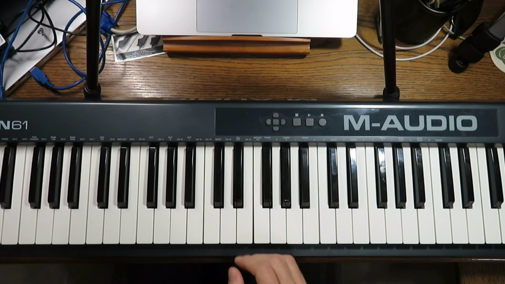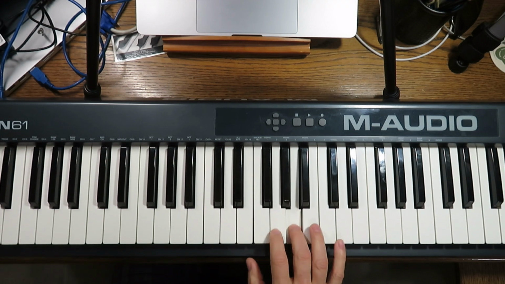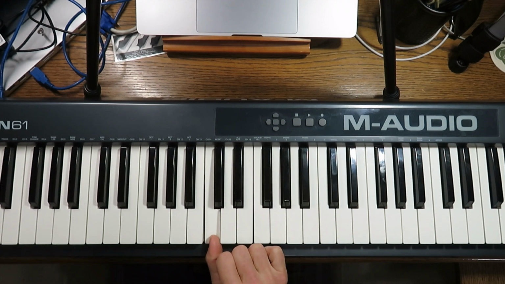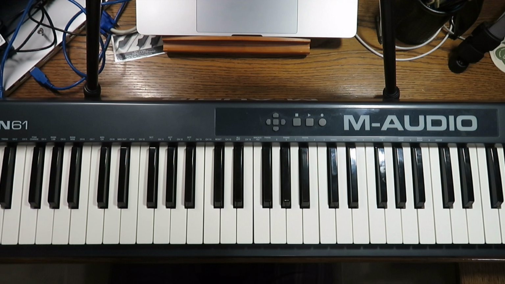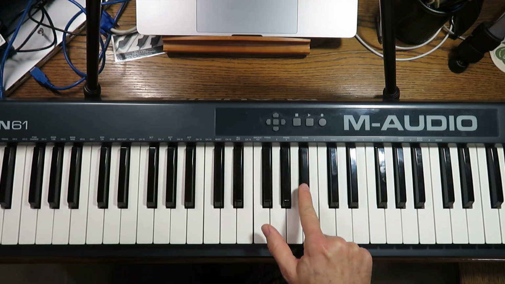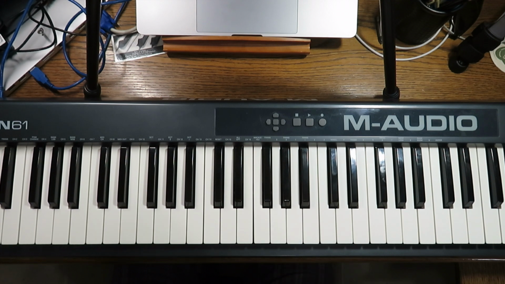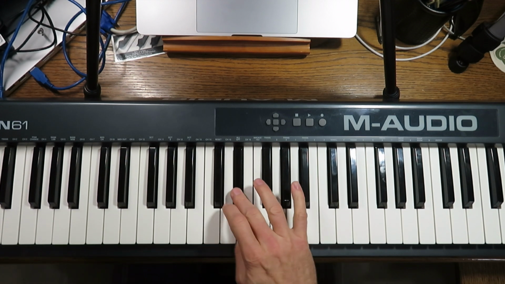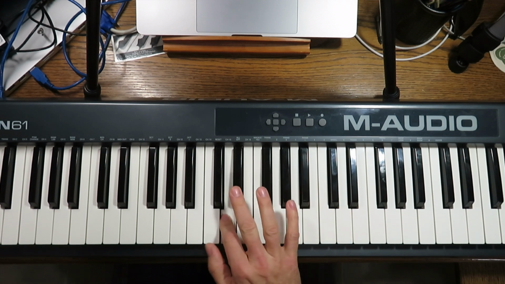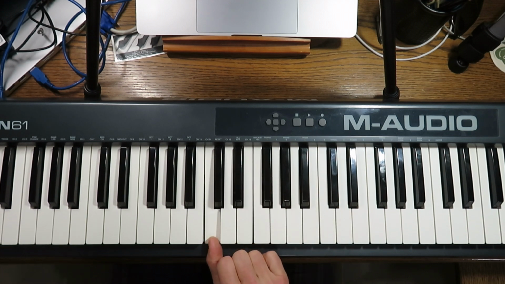Now let's look at C major again. The minor scale has a lowered 3rd, a lowered 6th, and a lowered 7th scale degree. So C minor has 3 flats, like its relative major.